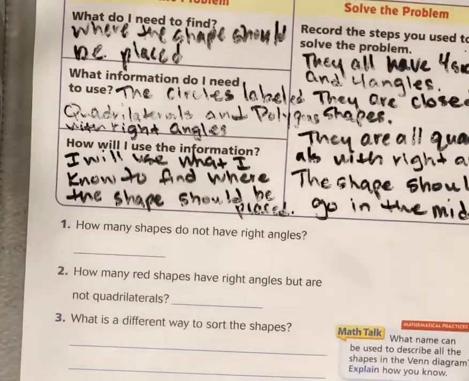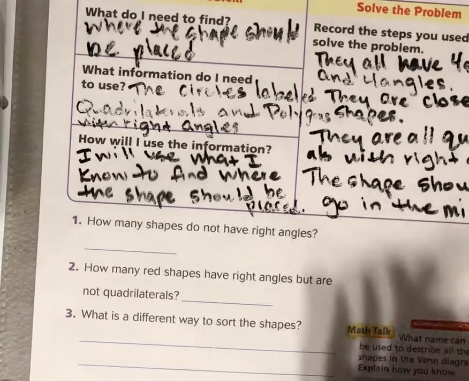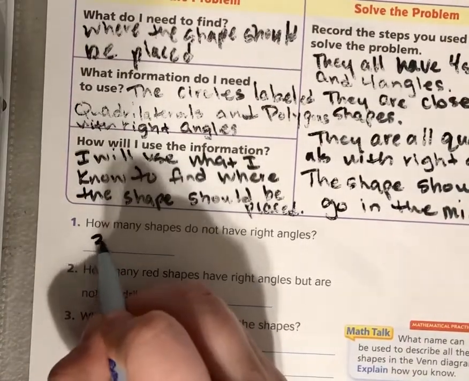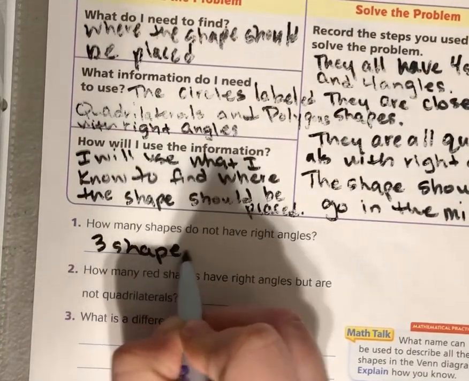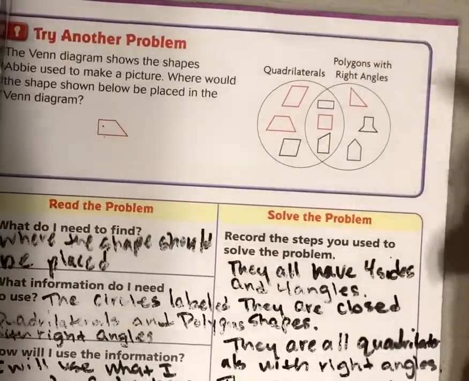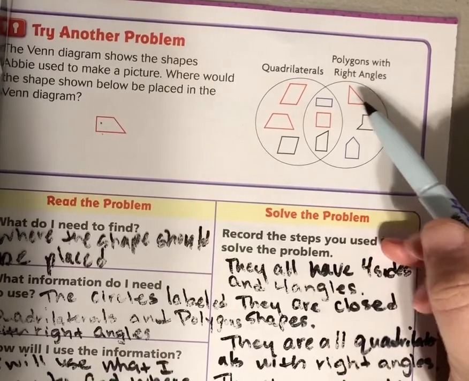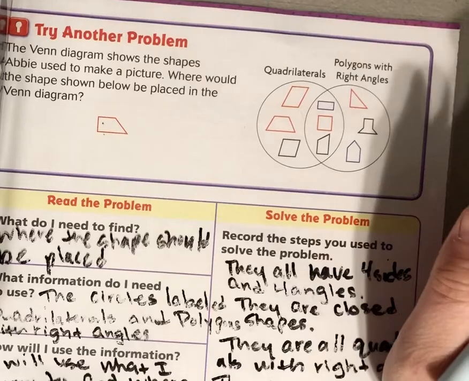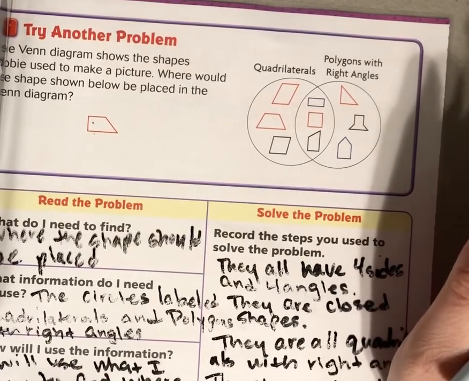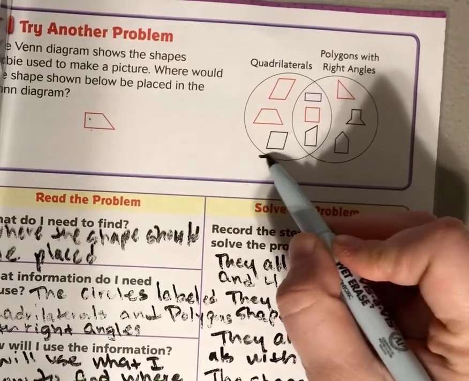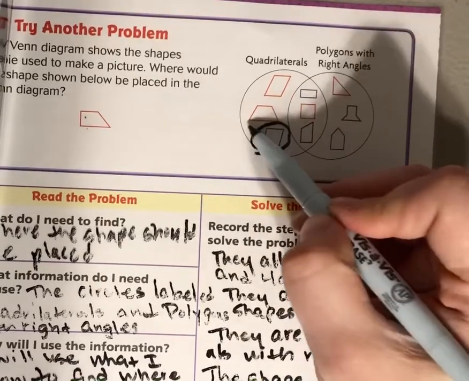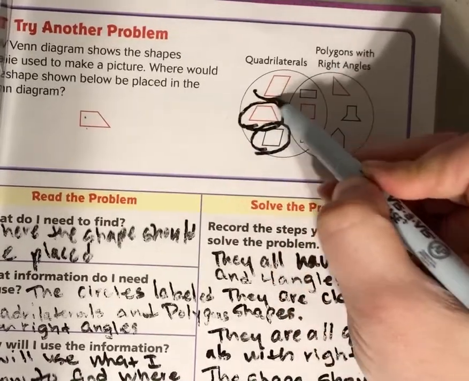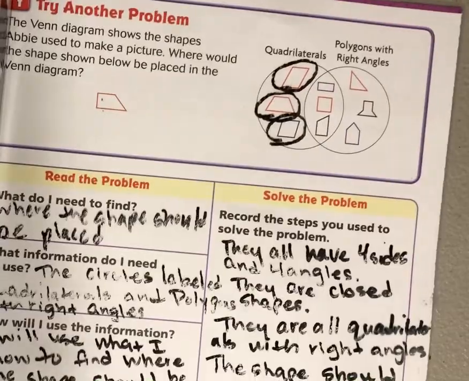How many shapes do not have right angles? 3 shapes. If we go back up, we can look. This does not have right angles. This does not have right angles, and this does not have right angles.